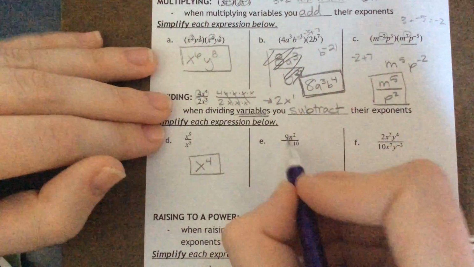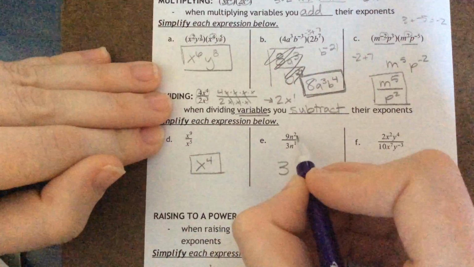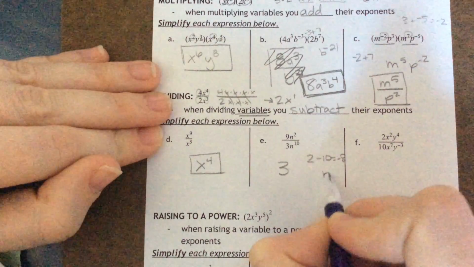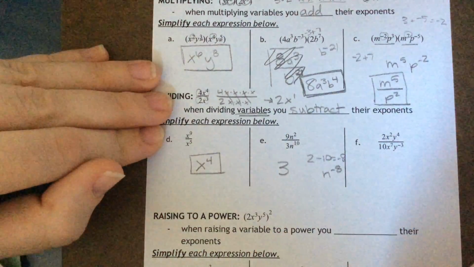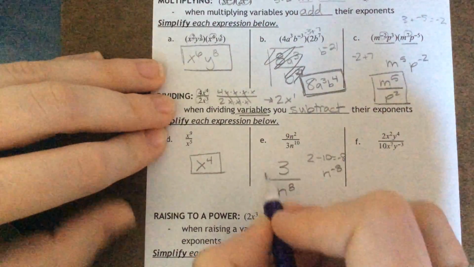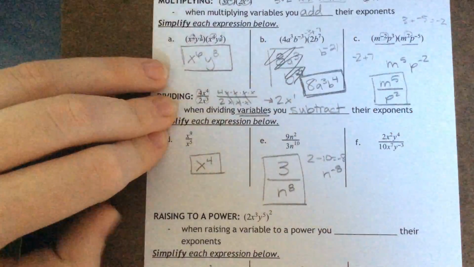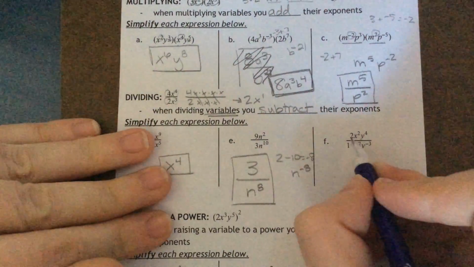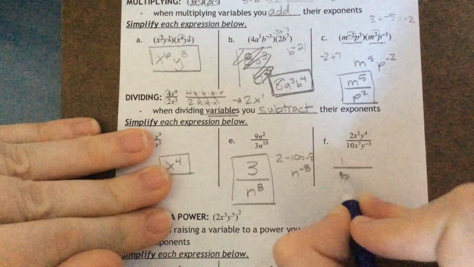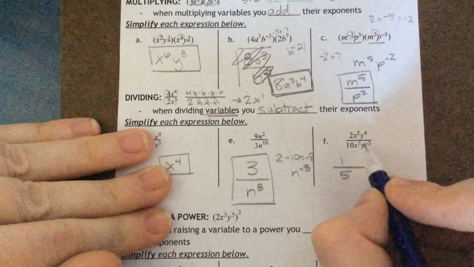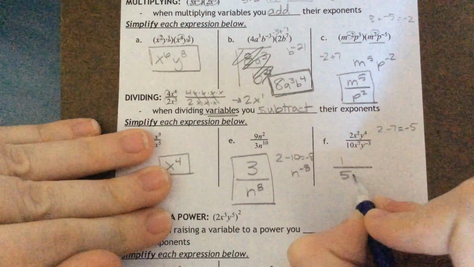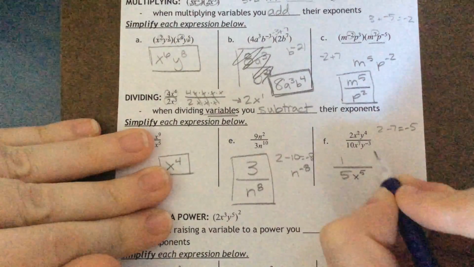Here you have 9 over 3. 9 divided by 3 is 3. And then we're going to do 2 minus 10. 2 minus 10 is a negative 8, so that means we're going to have an n to the negative 8 exponent. But we don't want to keep it negative. We would like it to be positive, so we're going to instead divide by n to the 8th. This last one, 2 over 10. 10 doesn't go into 2, but this fraction reduces to 1/5. Then we're going to subtract 2 minus 7 is a negative 5, so that x is going to go in the denominator, x to the 5th.